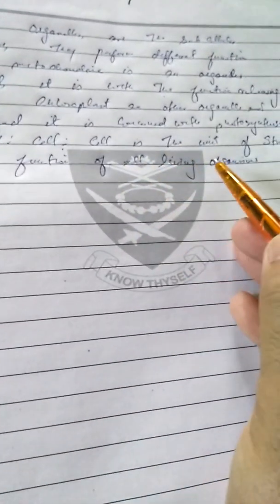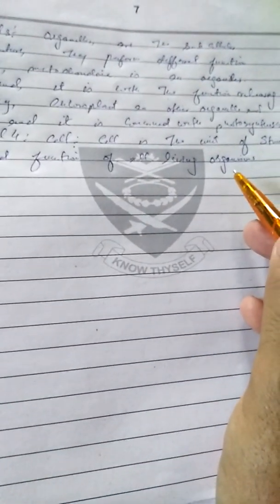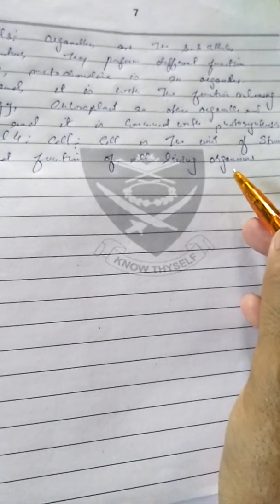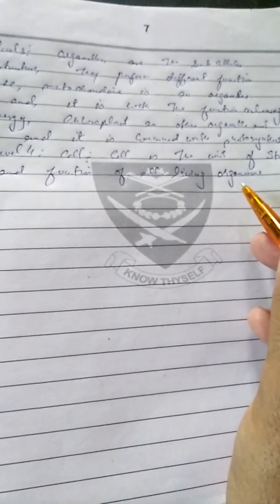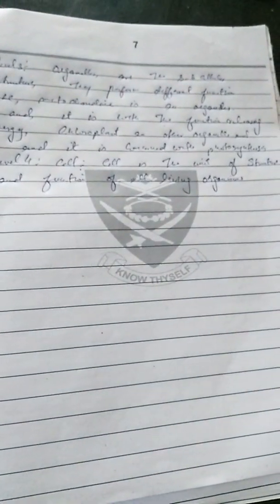How it is a unit of structure and function, I will make a detailed lecture on this.